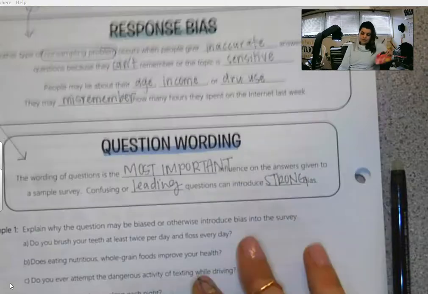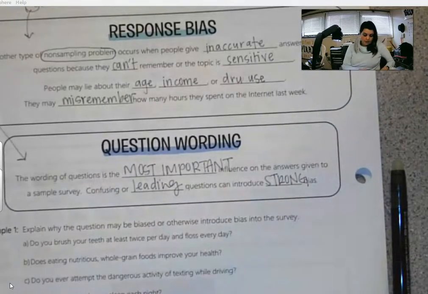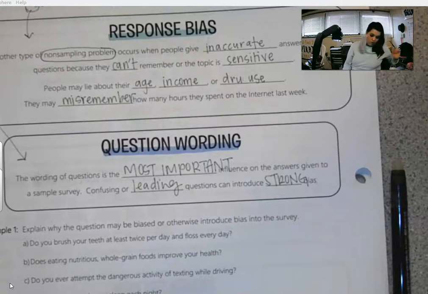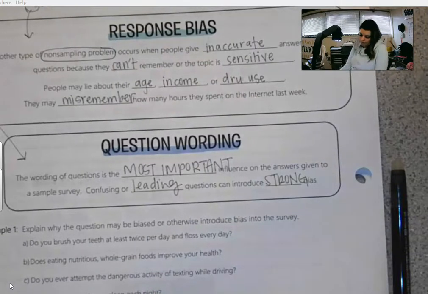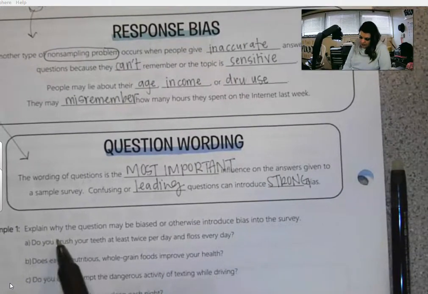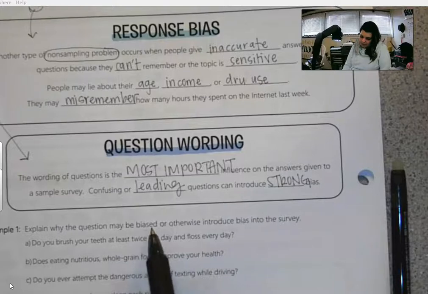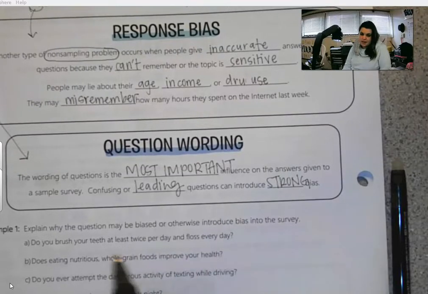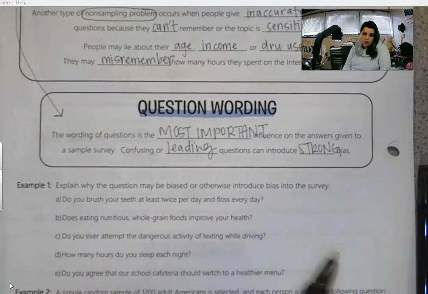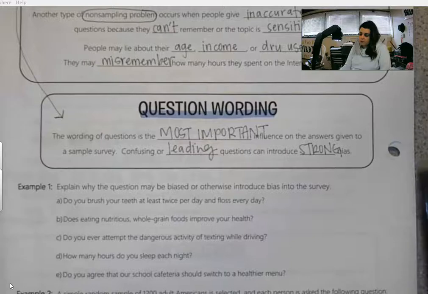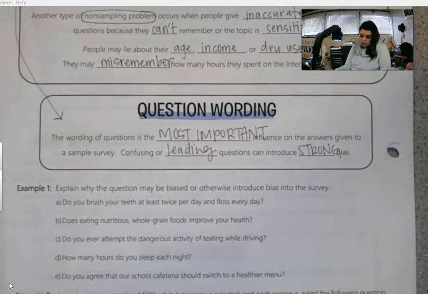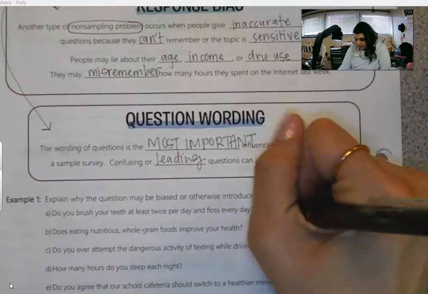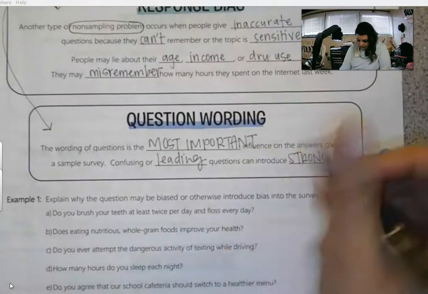And then the rest of this worksheet is some examples. And we're going to try to figure out what's wrong or if something is wrong. So explain why the question may be biased or otherwise introduce bias into the survey. Number 1, do you brush your teeth at least twice per day and floss every day? Oh boy. That's a very sensitive question to ask.